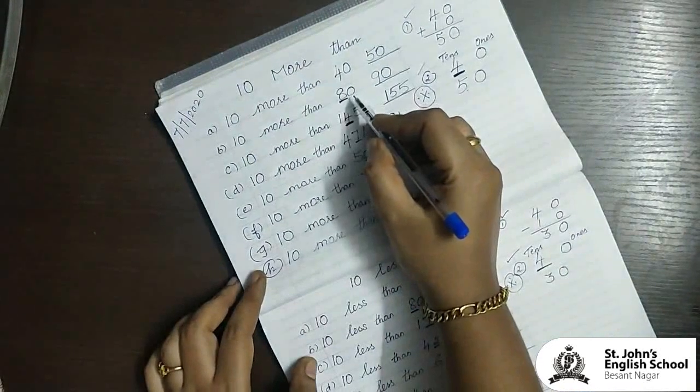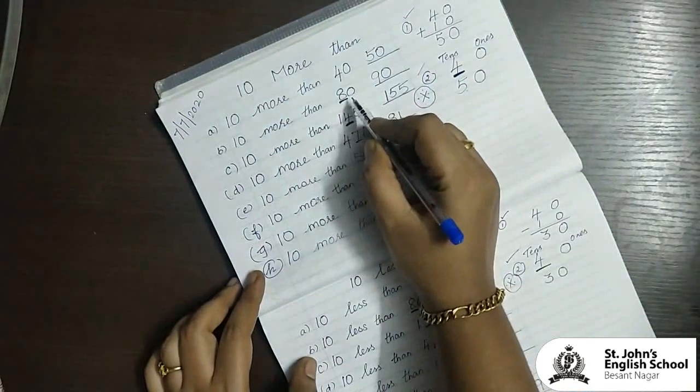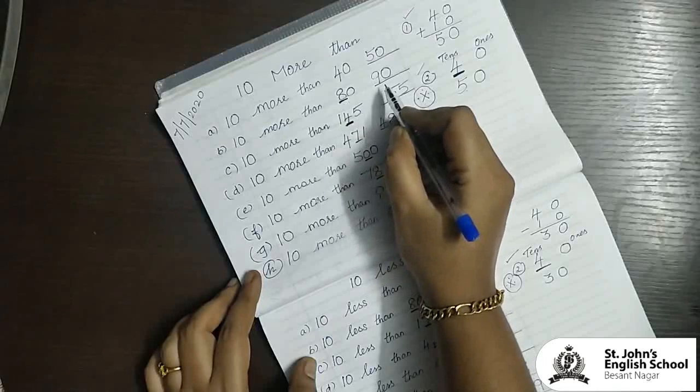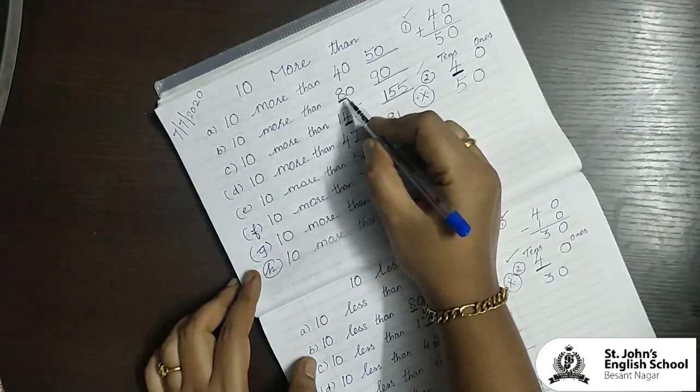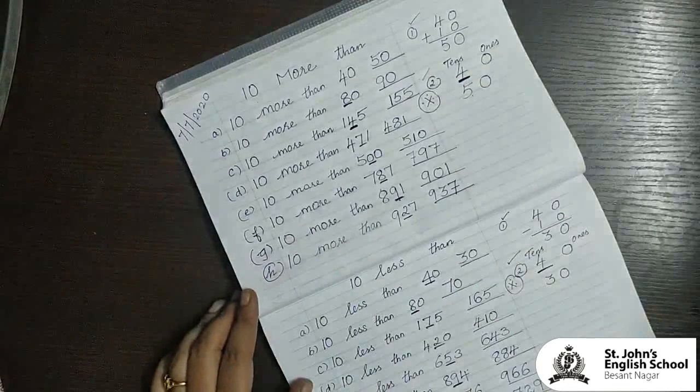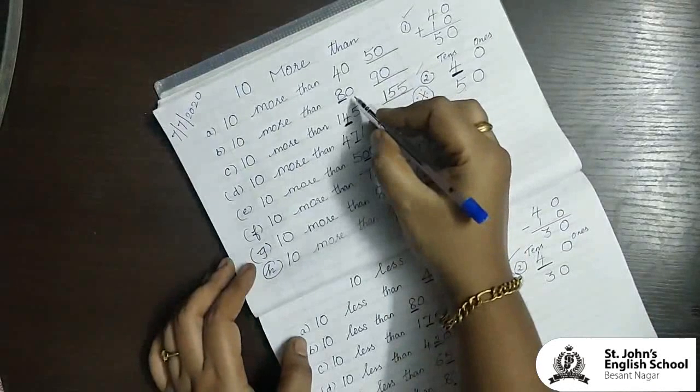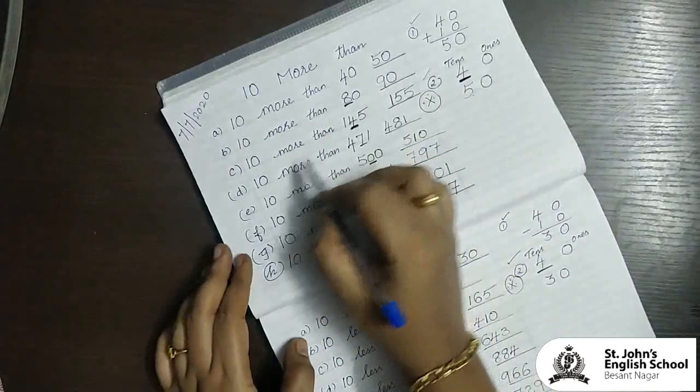You have to identify in which place value it is. You have to underline that, and in the tens place value you have to add 1 and give me the answer. Whichever number is there in the tens place value, you have to add 1, then give me the answer.